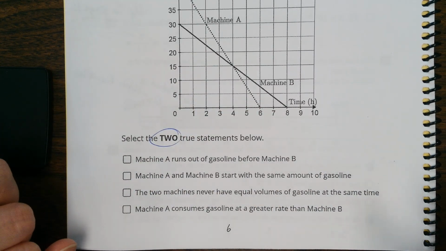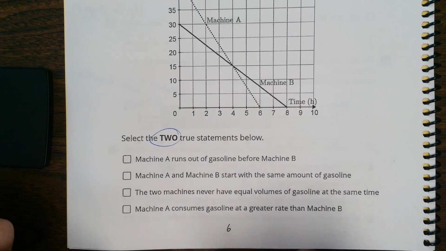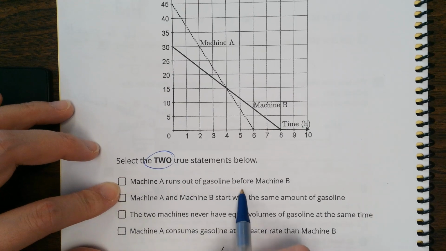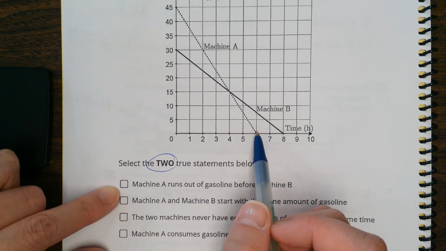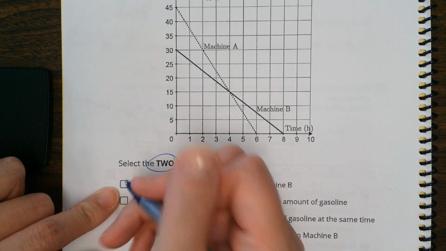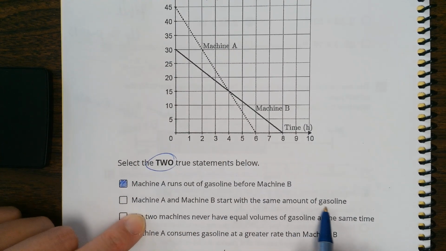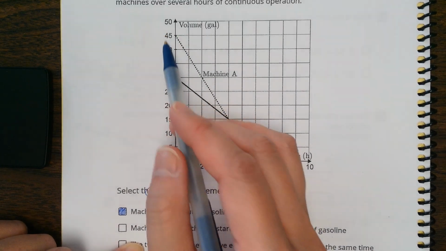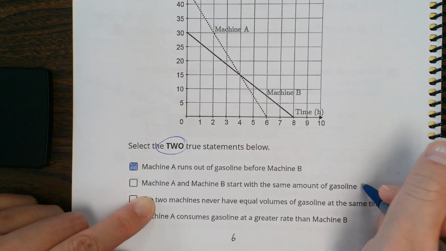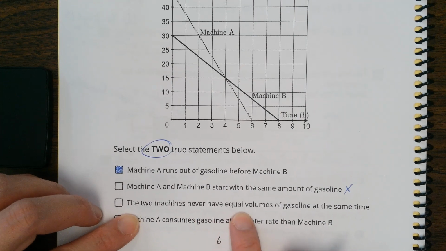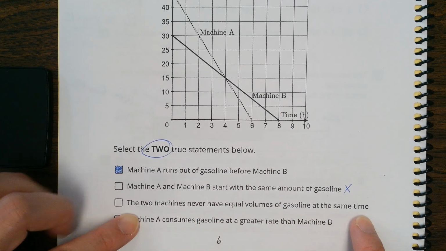They tell you two, so make sure you don't highlight just one or just three. Machine A runs out of gas before B. Yep, it was out after 6 hours, so this is true. Machine A and B start with the same amount of gas. No, they don't start at the same point, so not it.